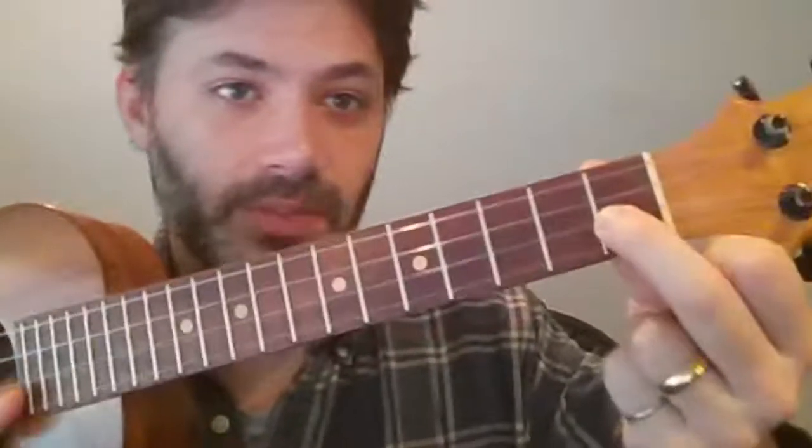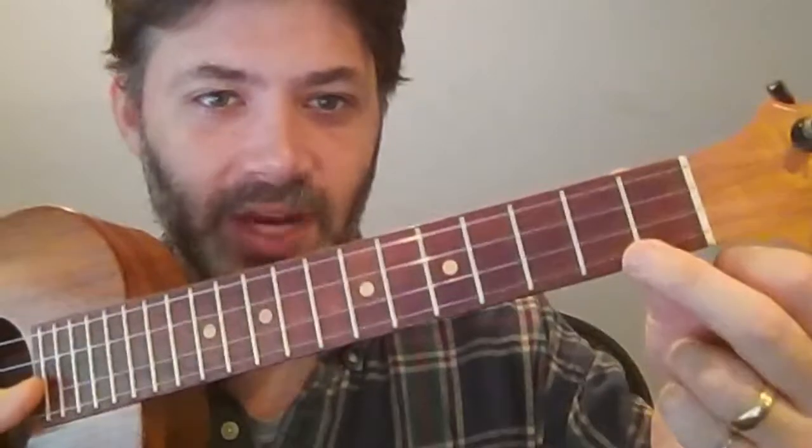Now, when we're playing a sus chord, we're getting rid of the 3 and replacing it with the 2. So what's below the 3? Just leaving it open. So now we've got a D sus 2. Then if we play the 3 again, and instead raise it up so it's a 4 instead of a 3, then we get a D sus 4.